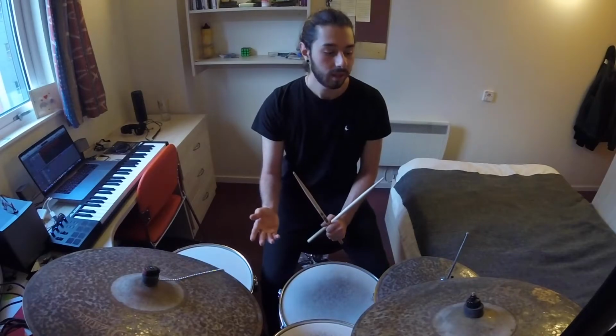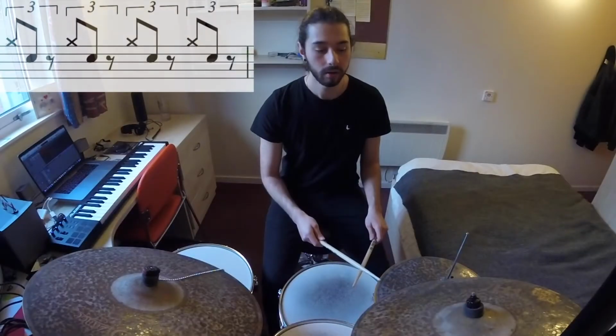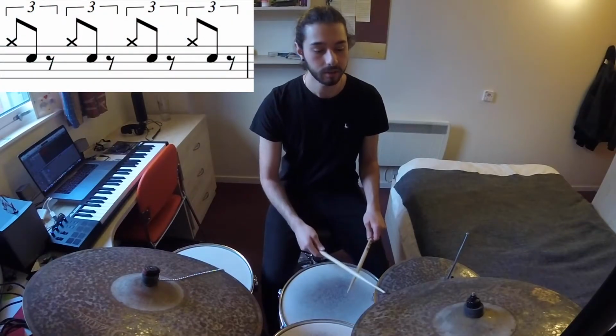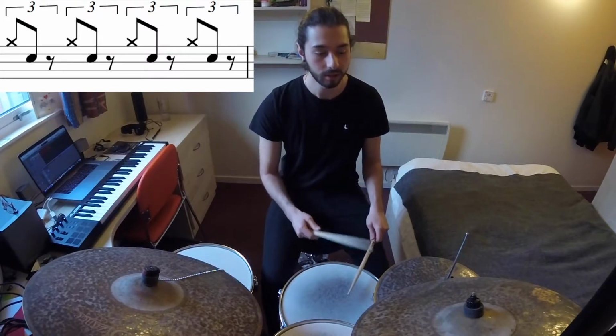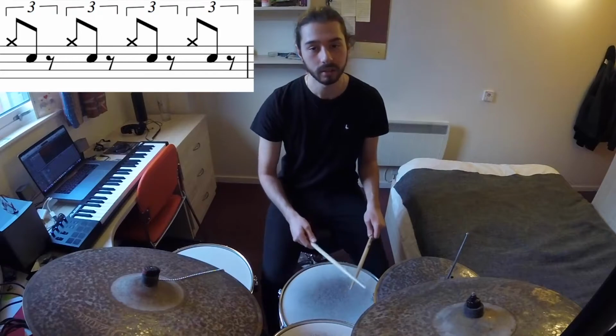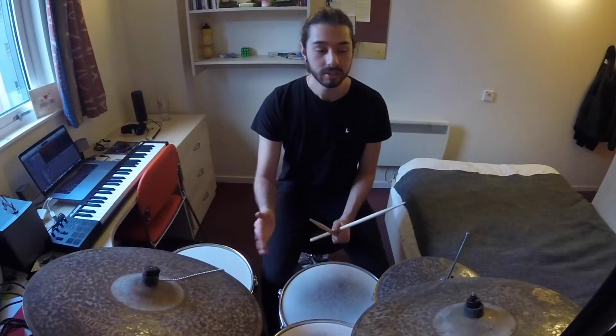So this is playing crotchets on the hi-hat still, and playing the second note of the triplet, the and. Now this is playing the last note of the triplet on the snare, and still playing crotchets on the hi-hat.